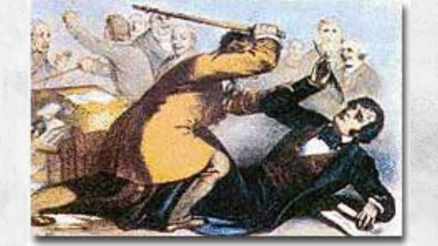Violence even spilled onto the floor of the U.S. Senate. After Massachusetts Senator Charles Sumner attacked a South Carolina senator in a fiery speech, the senator's nephew battered Sumner with a cane in the Senate chamber. Many Southerners felt that Sumner got what he deserved. To Northerners, however, it was further evidence that slavery was brutal and inhumane.